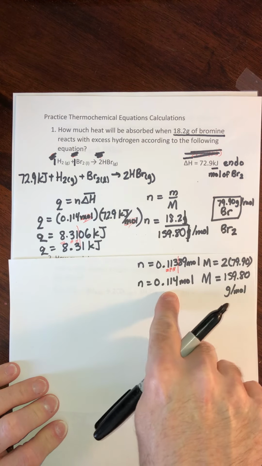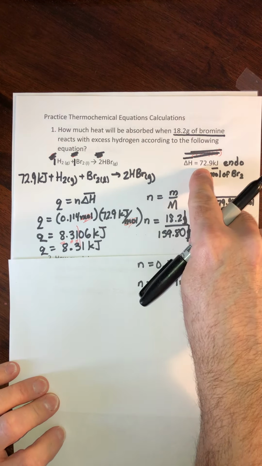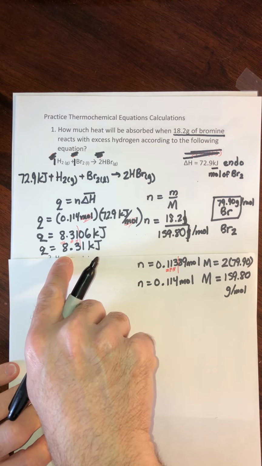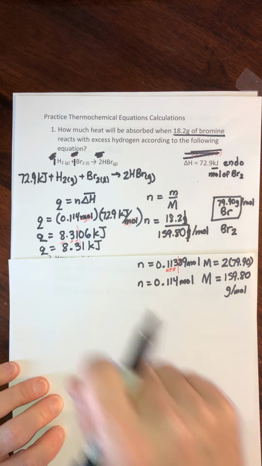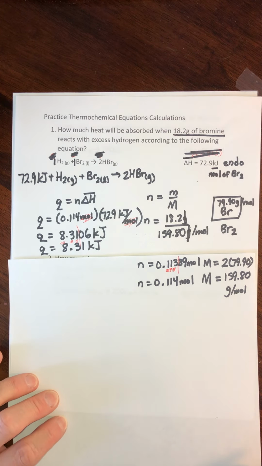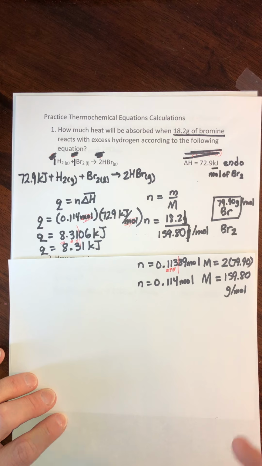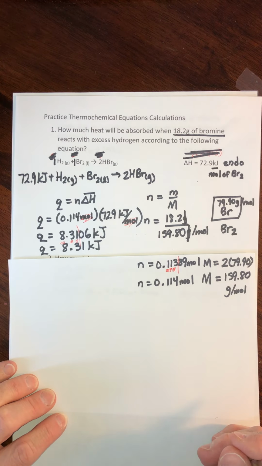Now, I know it's not exactly 1/10, but if you took 1/10 of 72, that's roughly 7. And my answer is 8. That's pretty close to 7, right? So my answer does make sense. If you're only reacting 1/10 of the chemical, you should only get 1/10 of the heat.